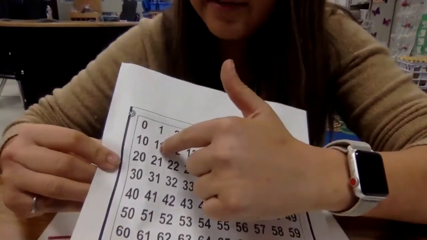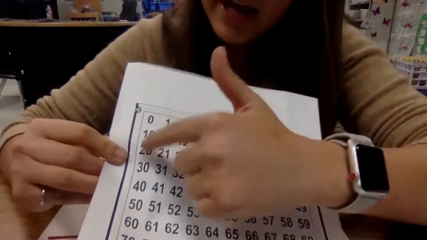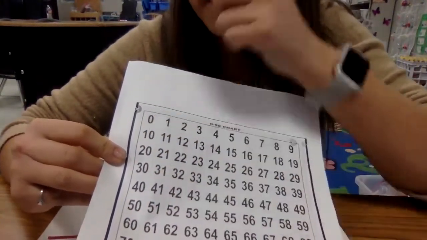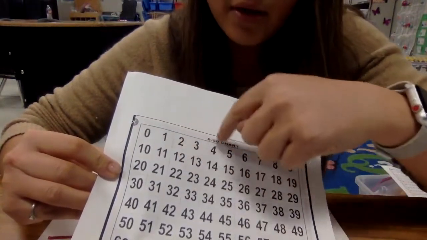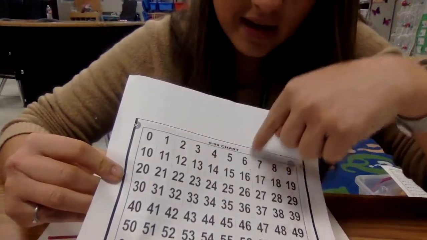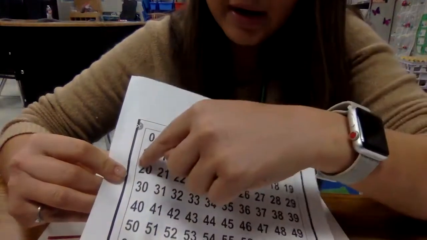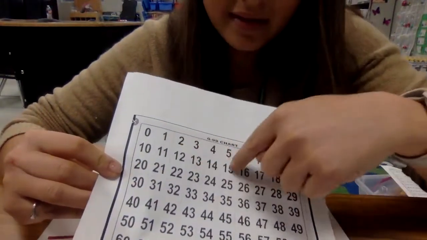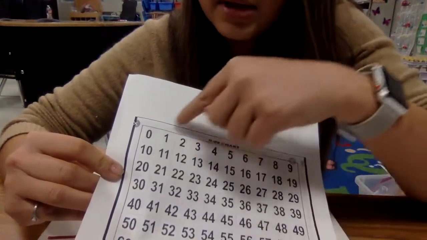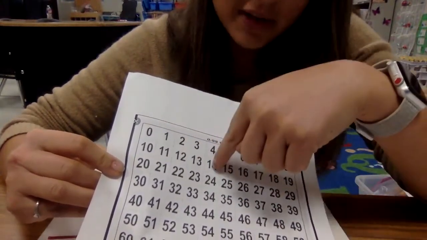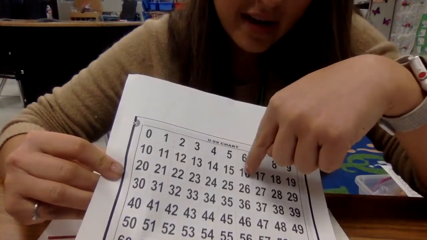We're not just moving 1 forward. We're not going 10, 11, and we're not moving a whole 10 forward, okay? We're skip counting by 2. So 10, 12, 14, 16, 18, 20. Look at how I'm skipping these numbers. I'm not saying them. I am leaving them out. 10 to 12, 12 to 14, 14 to 16, 16 to 18.